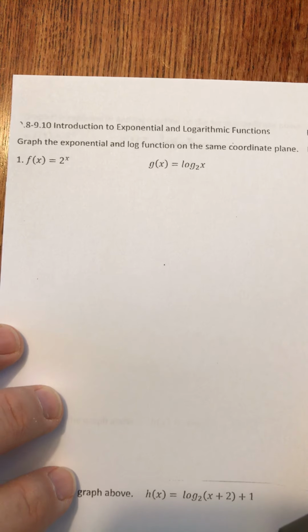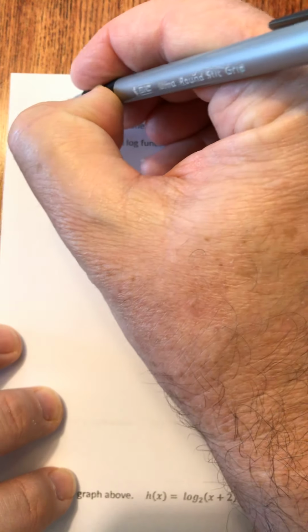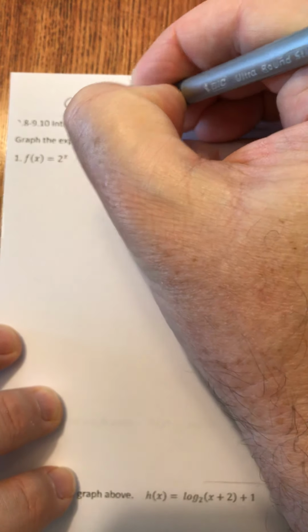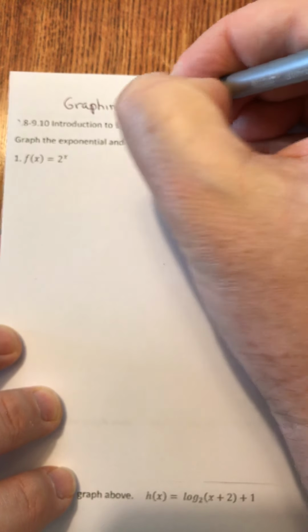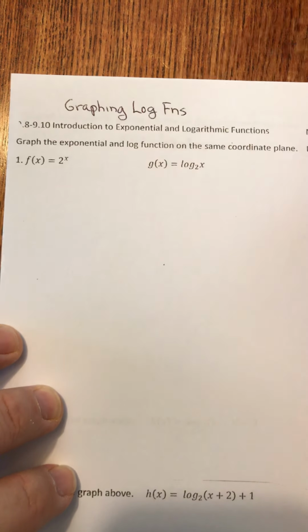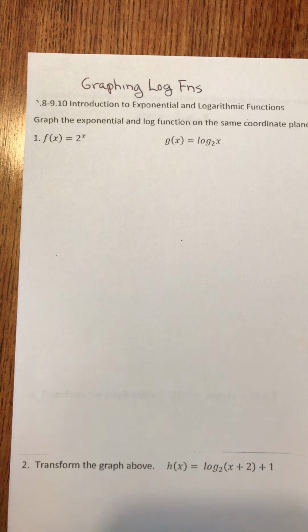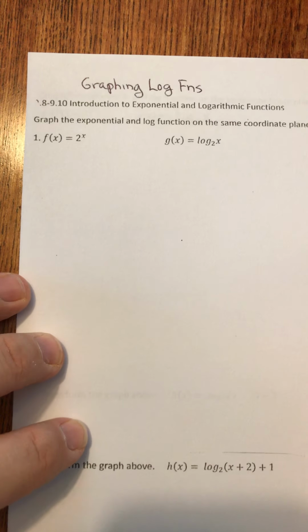All right, today's lesson is on graphing log functions. And to help us graph a log function, it would really help to graph or look at the exponential function. This is an exponential growth because they are related, and I'll show you how they are related in a minute.